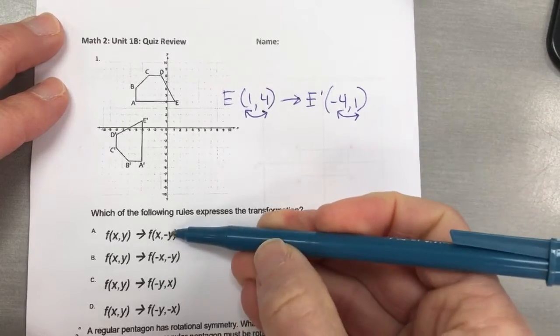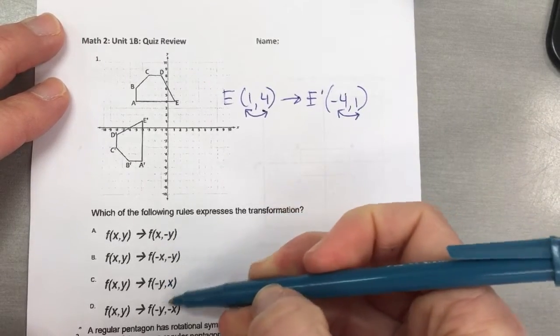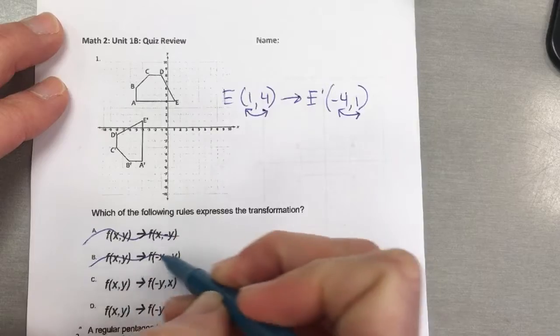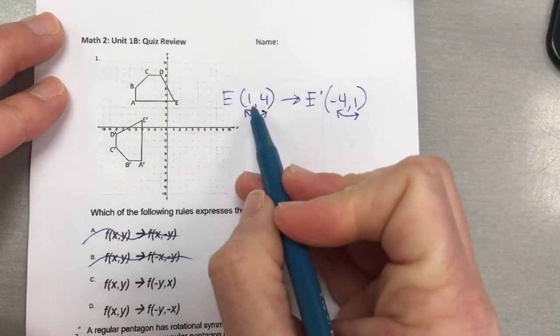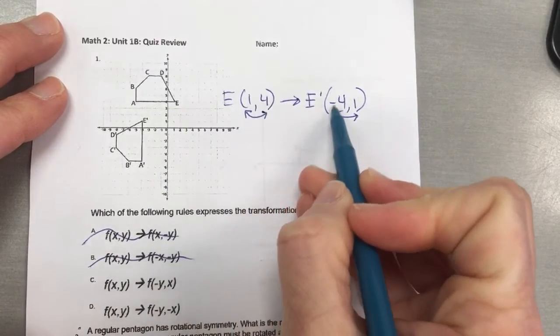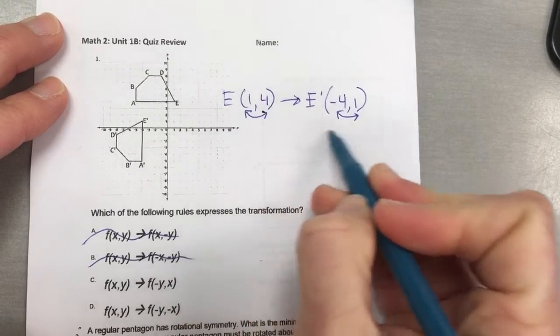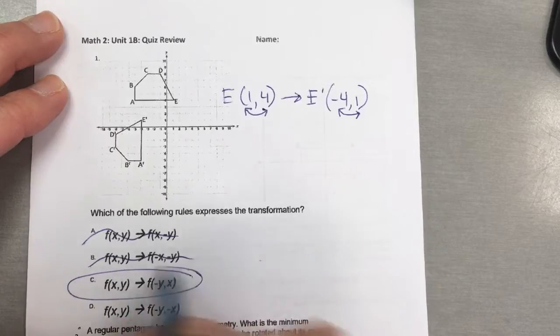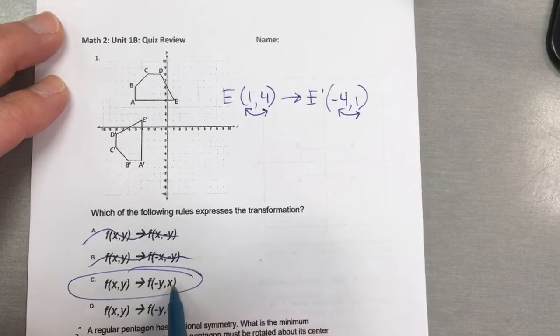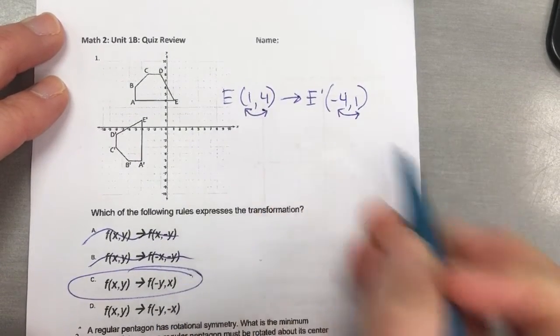So we want to pick an answer that has Y and then X, so we can mark out A and B. And the Y value became negative, the opposite, and your X value stayed the same. So opposite Y, X would be the rule to represent this transformation.